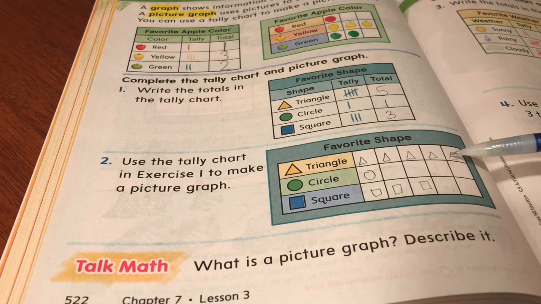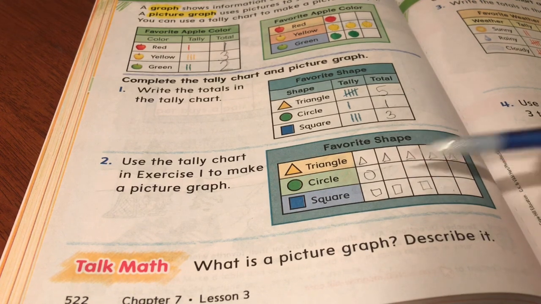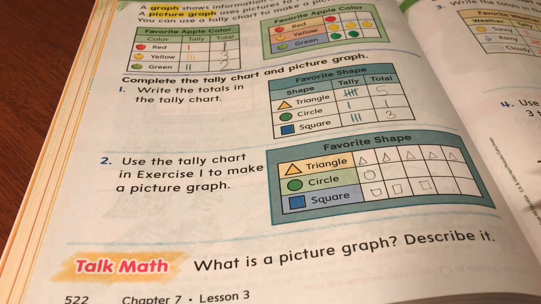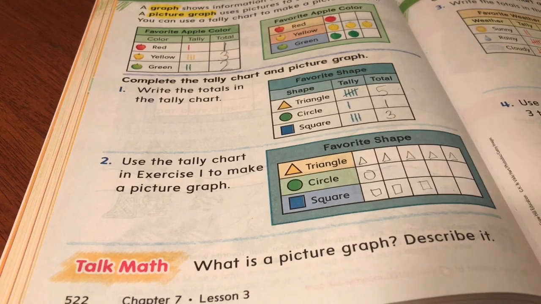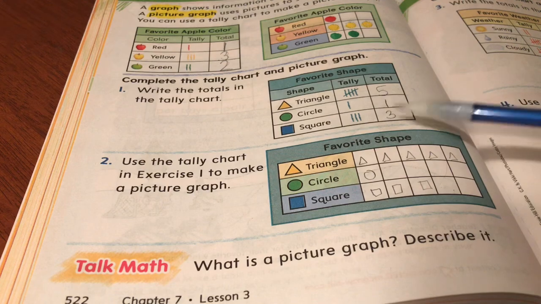How many more people voted for a triangle than voted for a circle? 4 more people voted for a triangle than voted for a circle. How many people all together took the survey? Nine people all together took the shape survey.